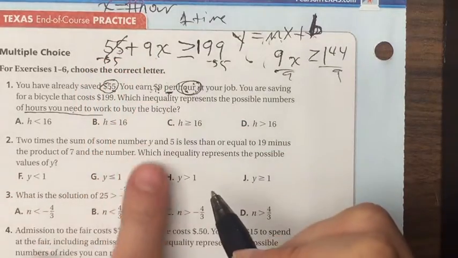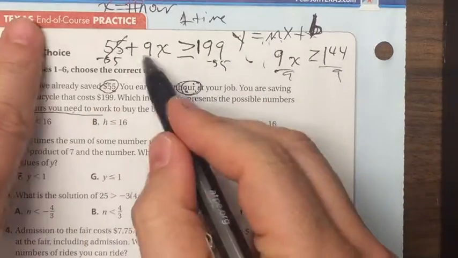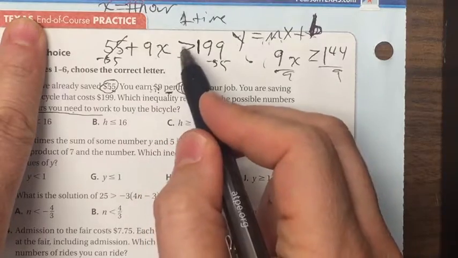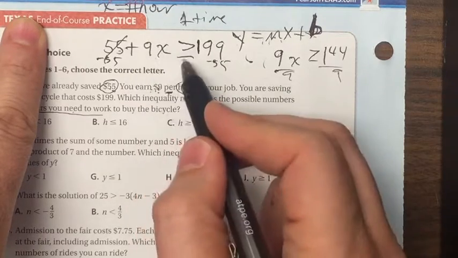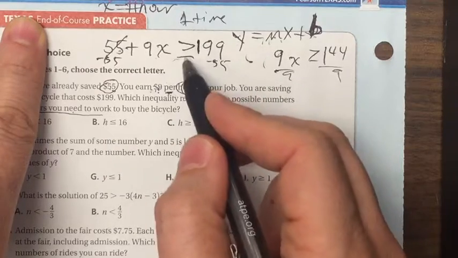Now you want to save and you want to buy the bicycle that costs $199. It's okay to make more money than that, right? It's going to be bigger or greater than. It can be exactly equal to that. That's fine too. You just don't want it to be less than. So that would be wrong.